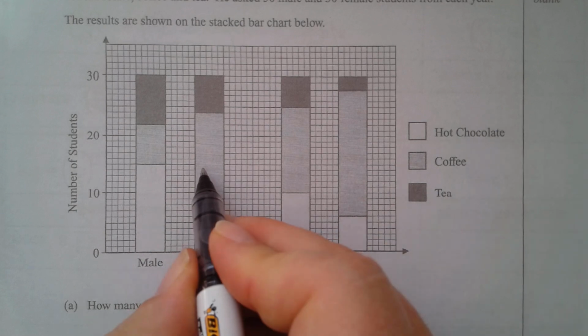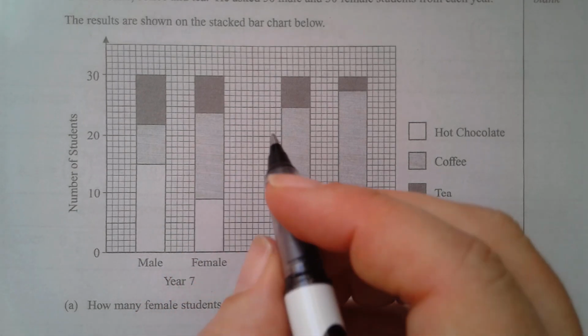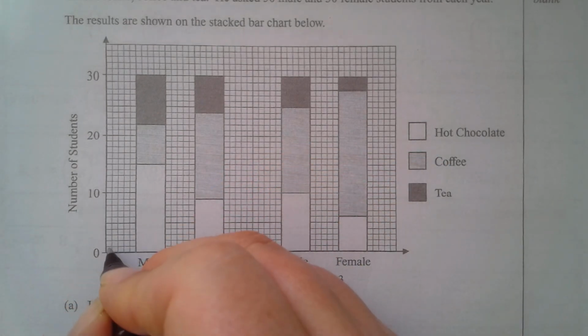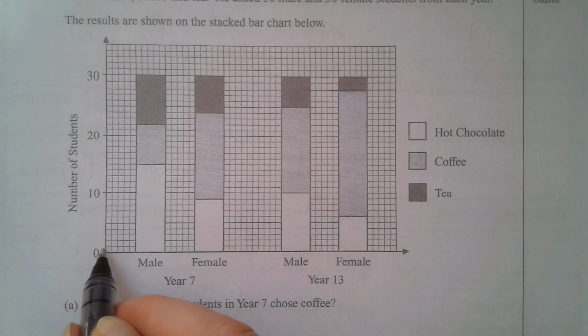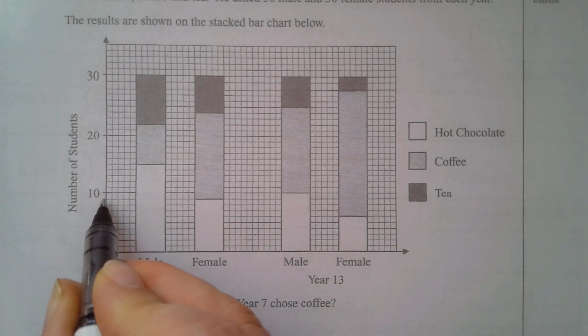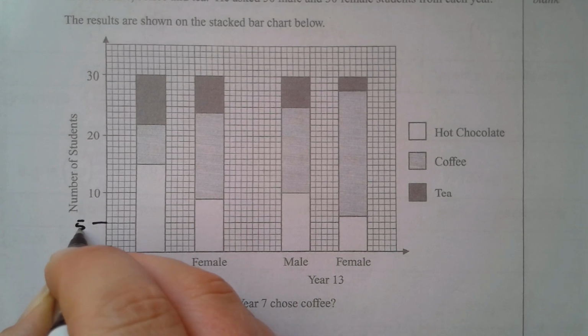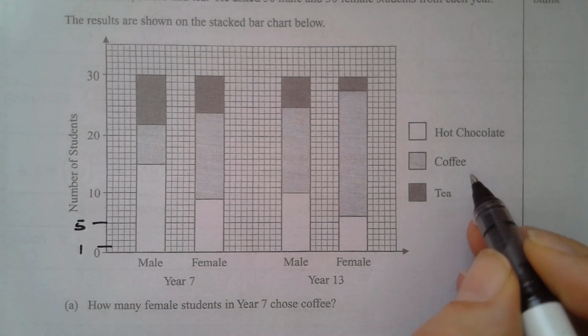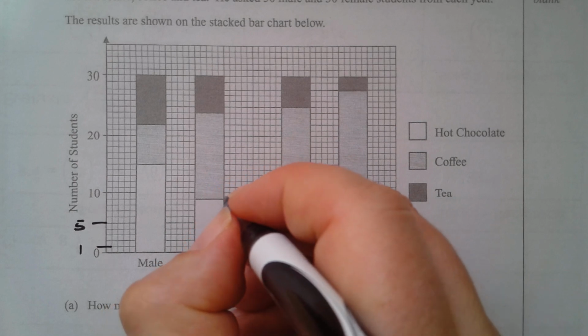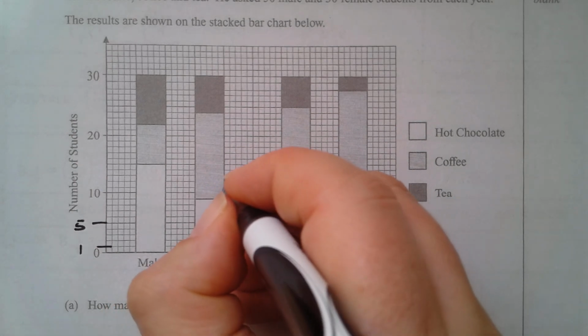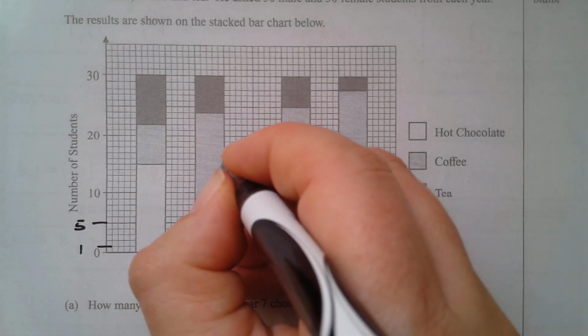Right, coffee is the grey area here. How many female students in year 7 chose coffee? We've got 10 here, so there are 10 boxes, and each of these boxes is 1. So this is 5, for instance. Coffee here is 7, so we're counting these squares here: 1, 2, 3, 4, 5, 6, 7.